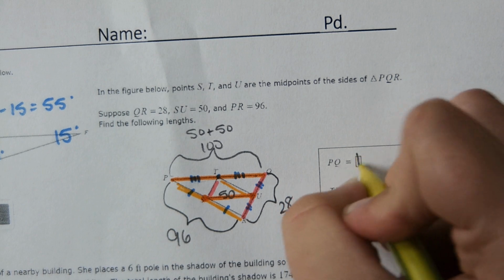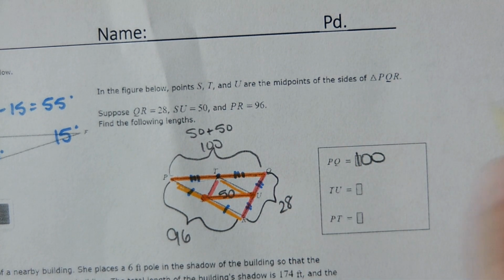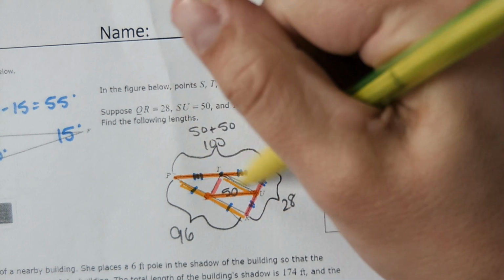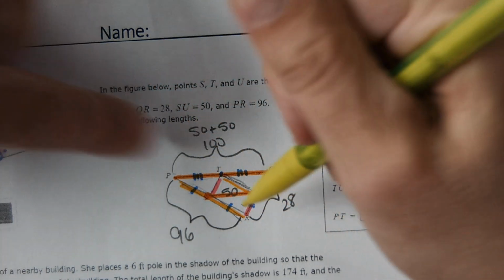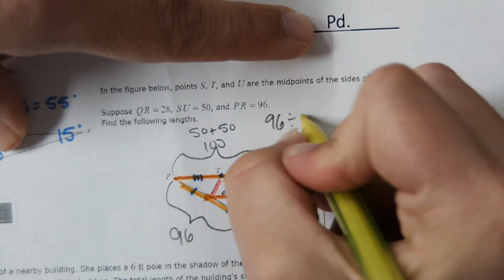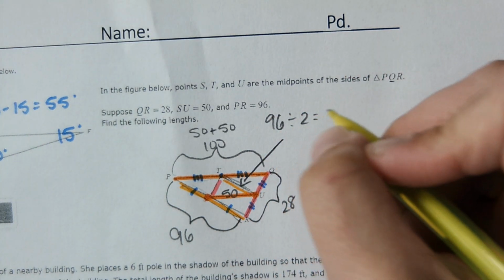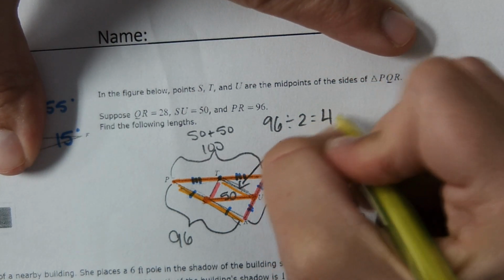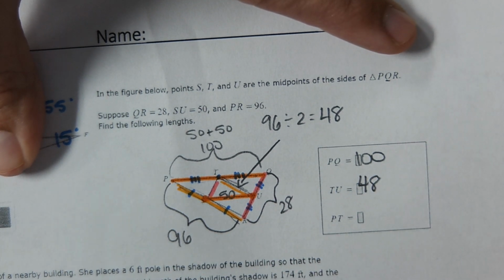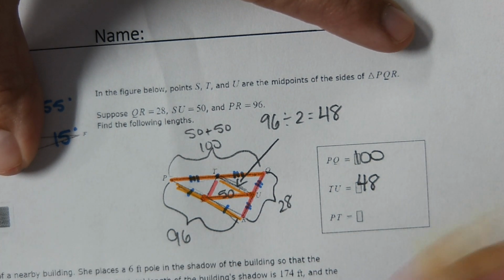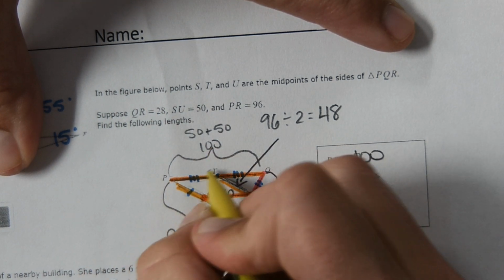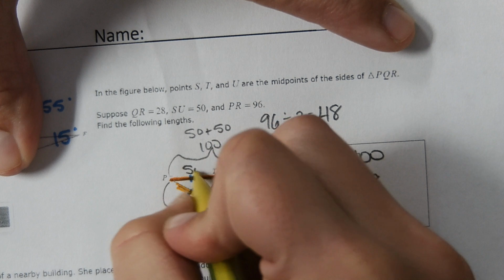So PQ is 100. And then TU, this length right here, this corresponds with this, and it's half of the length of this here. So to find TU, I'm going to do 96 divided by 2, which equals 48. So this would be 48. And then for PT, this part right here would be half of 100, since this is a midpoint, so it would be 50.